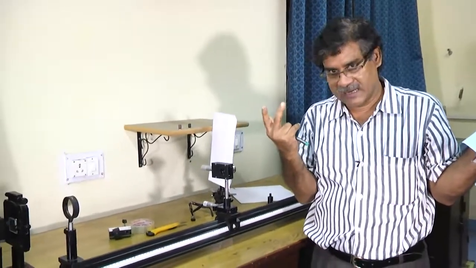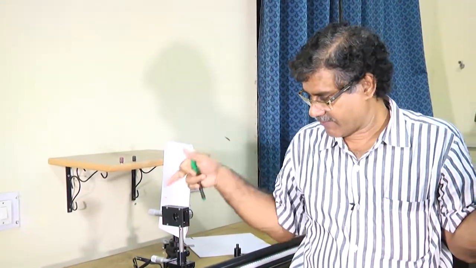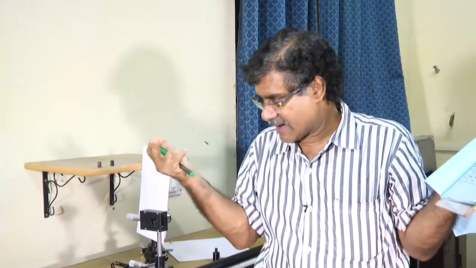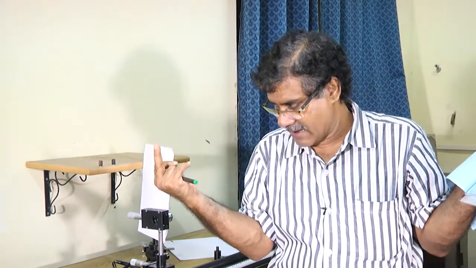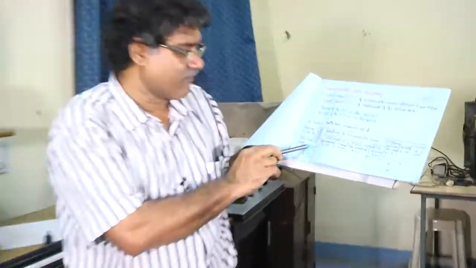So the crosswire you can easily set on one image, the left one, and take the reading from the micrometer. Move towards the right, take the reading again, and go further, then come back from right to left, take the second reading, and then come back to the first one and take the reading again. That is the meaning of left to right and right to left. So you will get the values of d1 and d2.